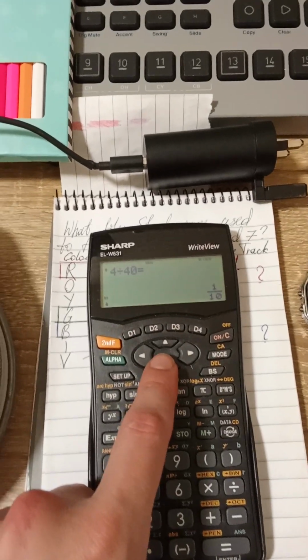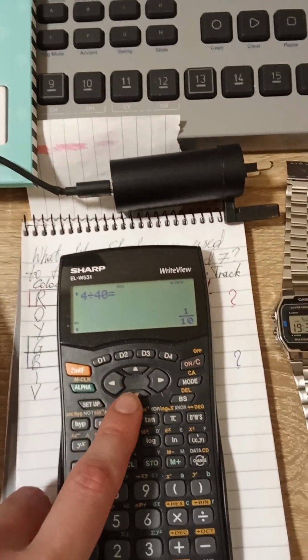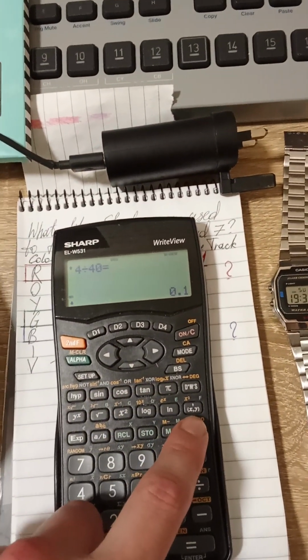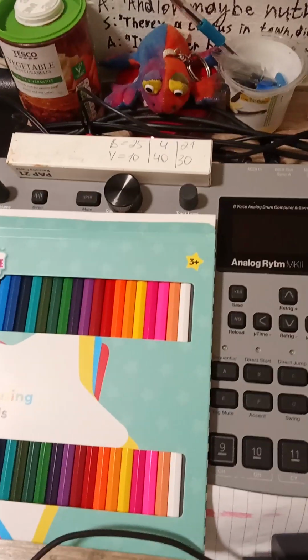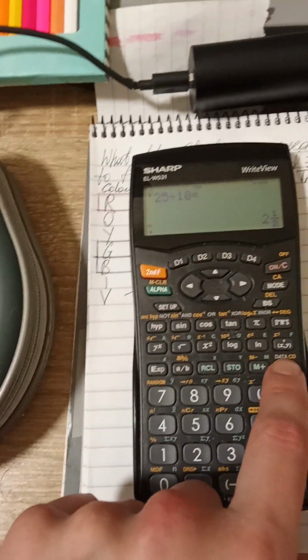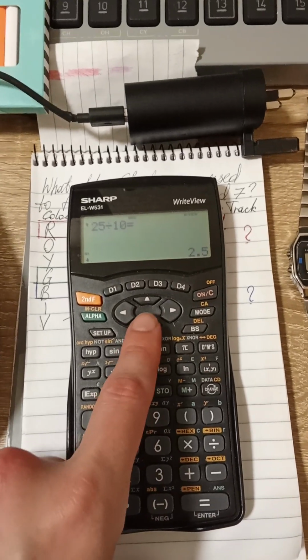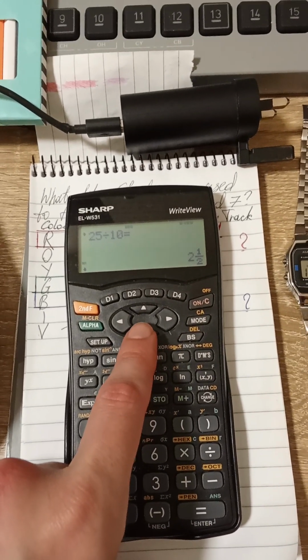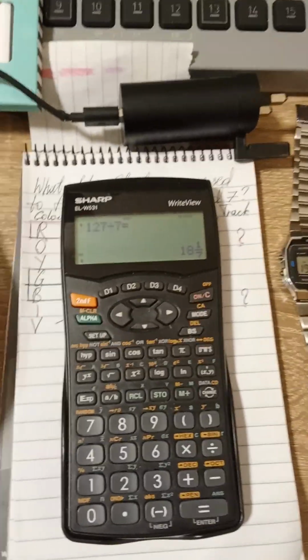Then I was doing some more calculations. 4 over 40, that's 1/10. And 25 over 10, it's 2.5. Or 5 over 2, or 2.5. Then it gets complicated.